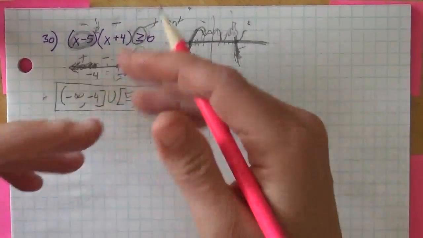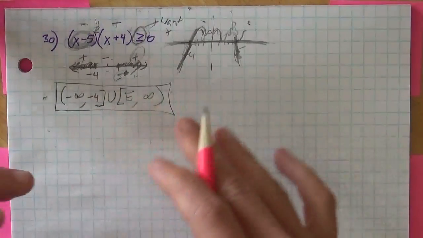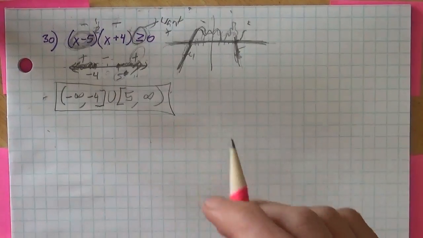Anyway, that'll make sense. We're going to get into a groove. The first one's always just a little bit longer. Okay, here we go. On to the next.